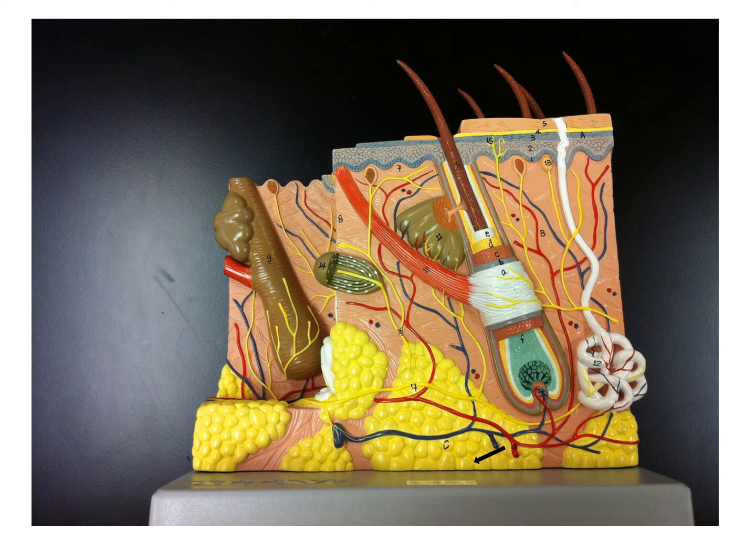These blood vessels over here form loops, and they're called papillary loops. And this is the plexus, and plexus means network of blood vessels, and it's called dermal vascular plexus because it's located in the dermis of the skin. Okay, so that's how much you need to know about this model, and again, you can refer to your lab manual to see all this labeling.